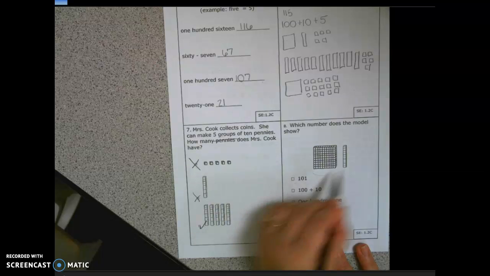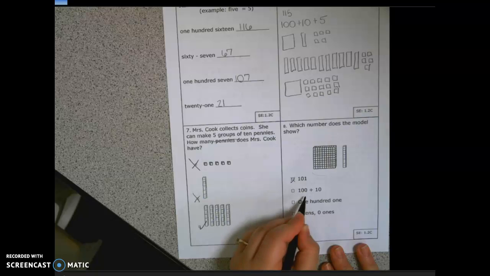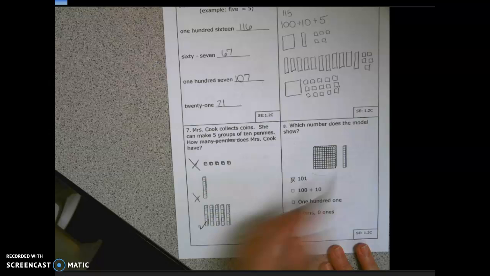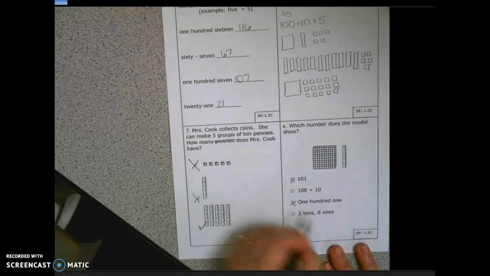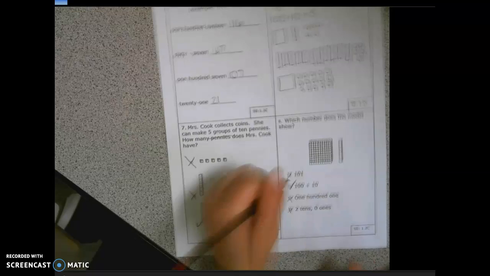This is 101. This is a group of 10, so that's not true. 100 plus 10. This is 100 plus 10 more. That is true. This is again not 101 because I see a 10. And it's not 2 10s and 0 1s because I know this right here represents 100. So it's going to be 100 plus 10.